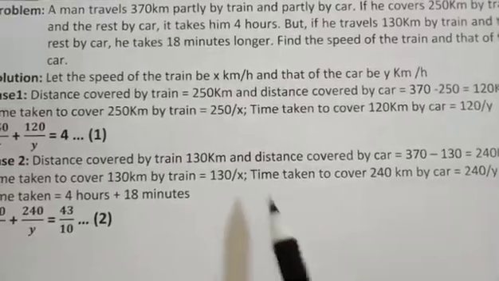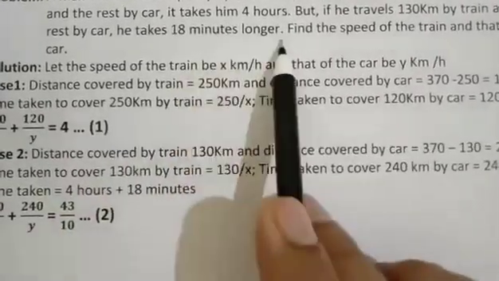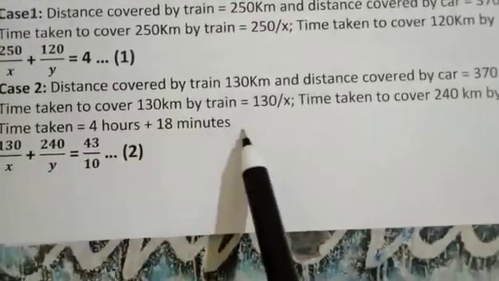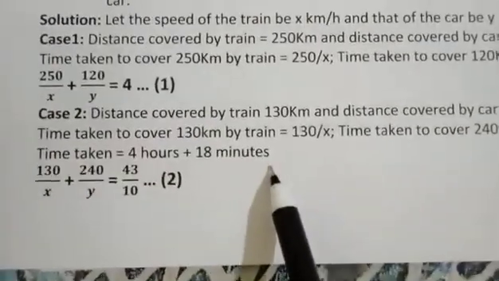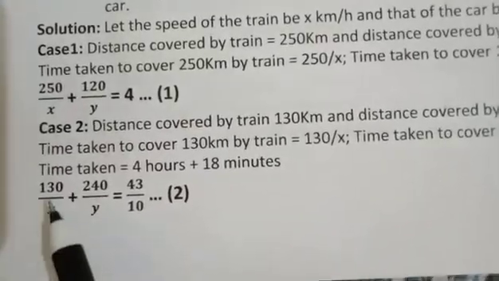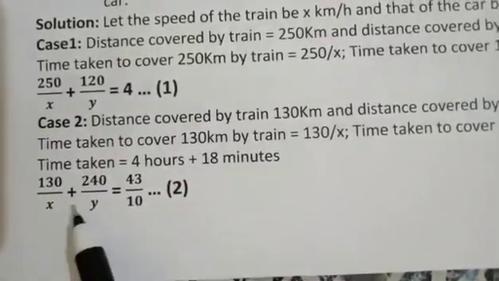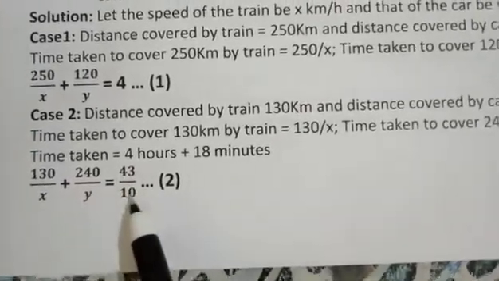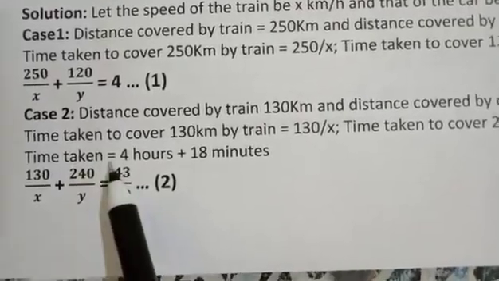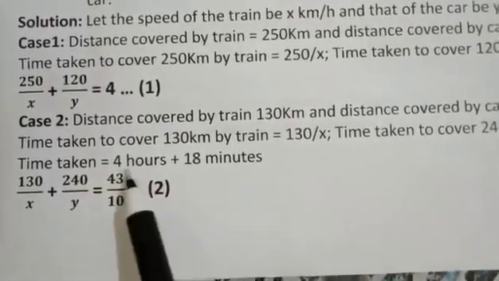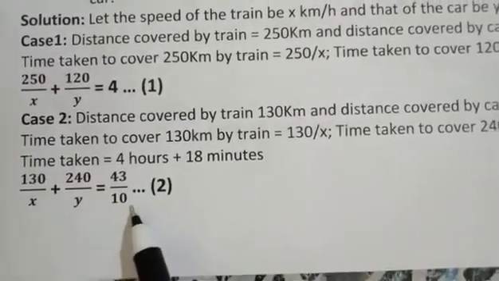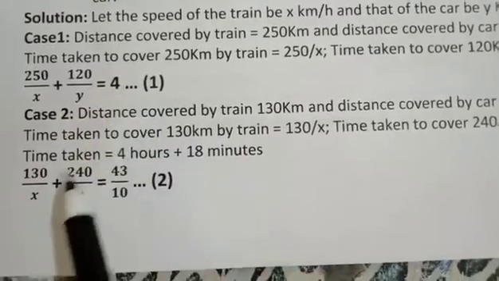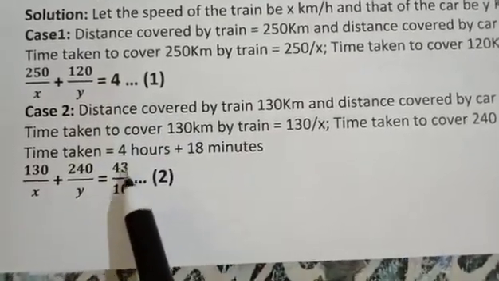Now in the second case, it has taken 18 minutes longer. So the time taken will be 4 hours plus 18 minutes. And on the basis of this, we get the equation 130 by x plus 240 by y is equal to 43 by 10. This is obtained when we add 4 hours and 18 minutes. This is 43 by 10 hours. So if you look at the first equation, the total timing was 4 hours. In the second equation, the total timing is 43 by 10.